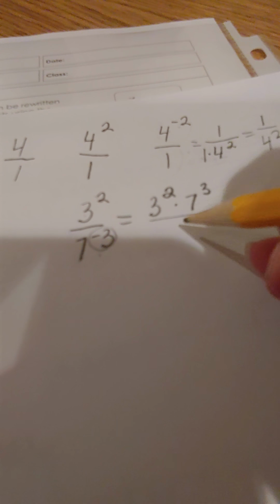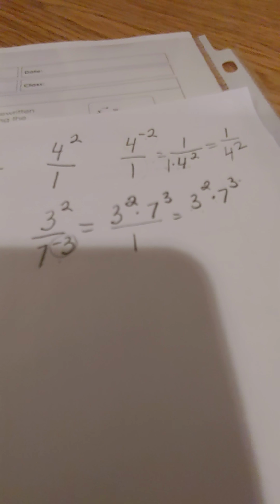So we're going to leave this 3 to the second power upstairs, and 7 is going to go up with a positive power. What's left on the bottom? 1 is left on the bottom. I'm not going to bother calculating what that means, which I could. All it is is 3 squared times 7 to the third power.